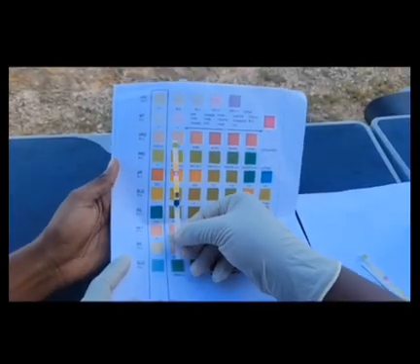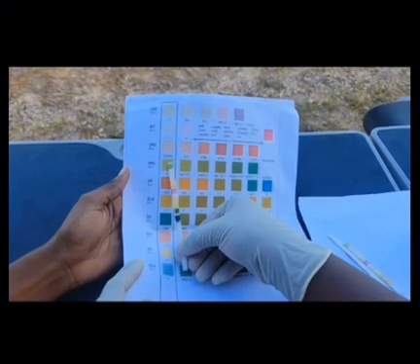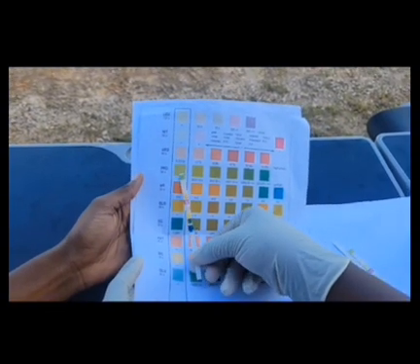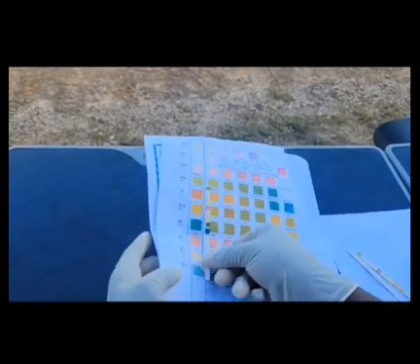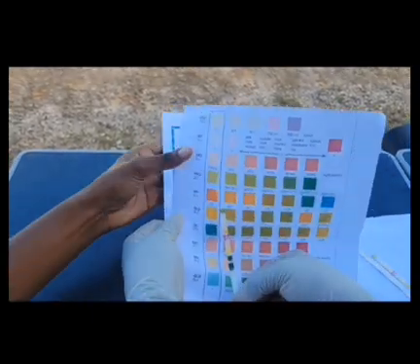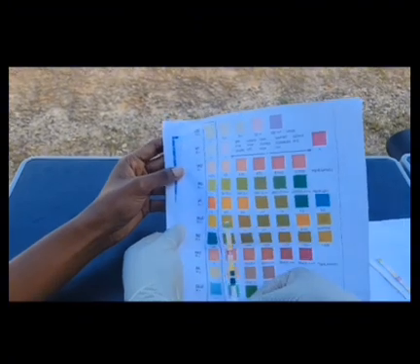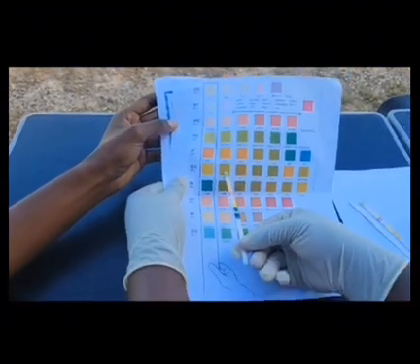So here's the chart. As you can see, protein is still green, so there's no protein in the urine. There's no blood in the urine. Specific gravity, there is none. There's no ketone in the urine, and there's no glucose. So your urine concentration is negative.